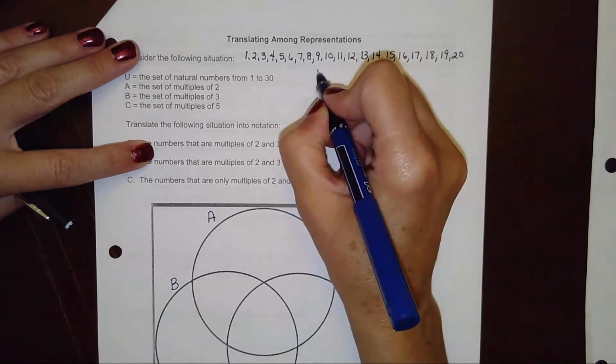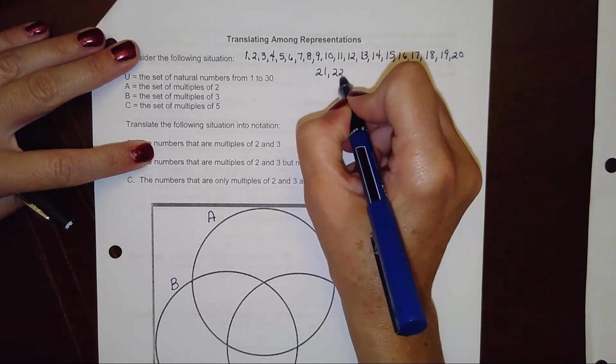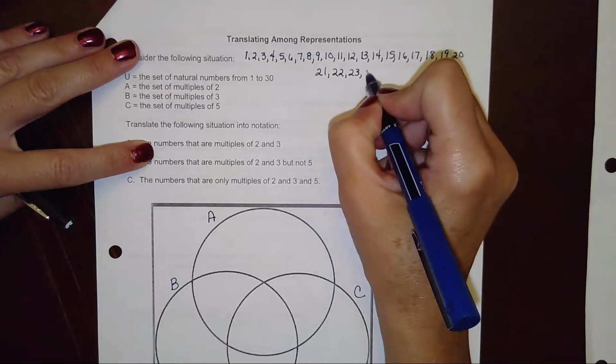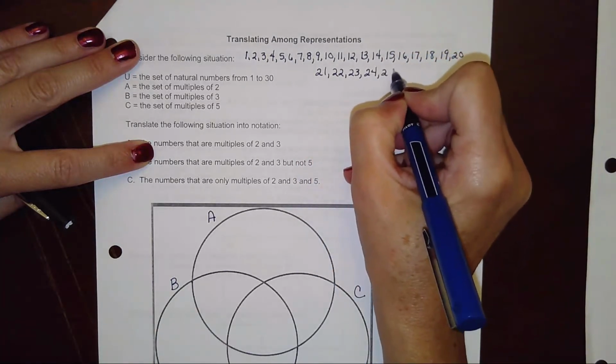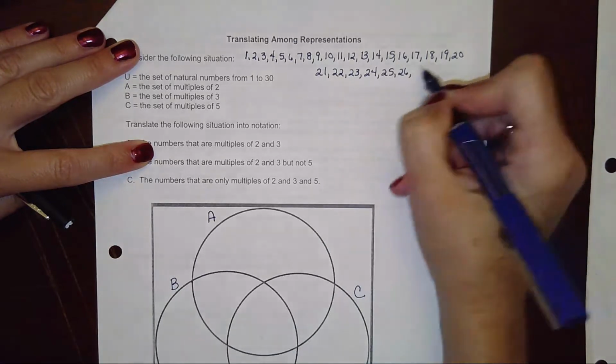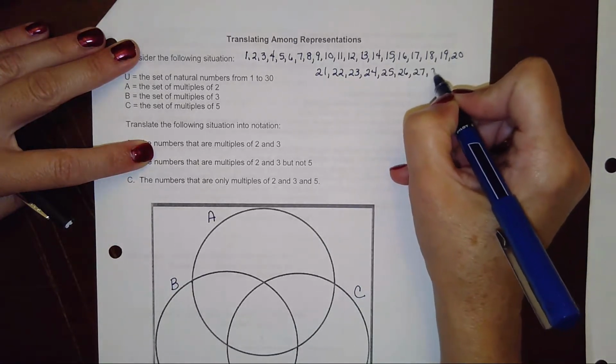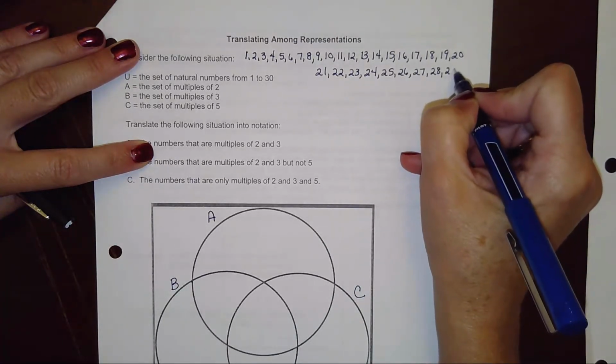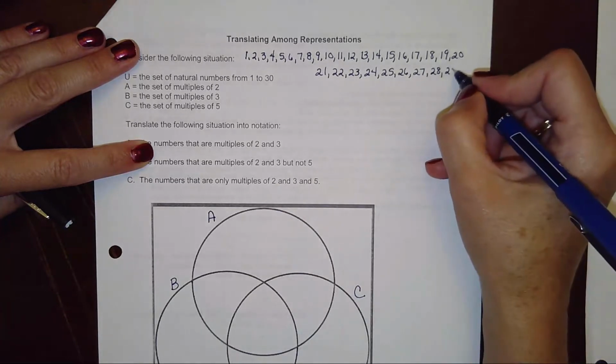And then I'll wrap around 21, 22. Okay, so just like the candy Venn diagram, all of these numbers belong somewhere on our Venn diagram, inside that box.